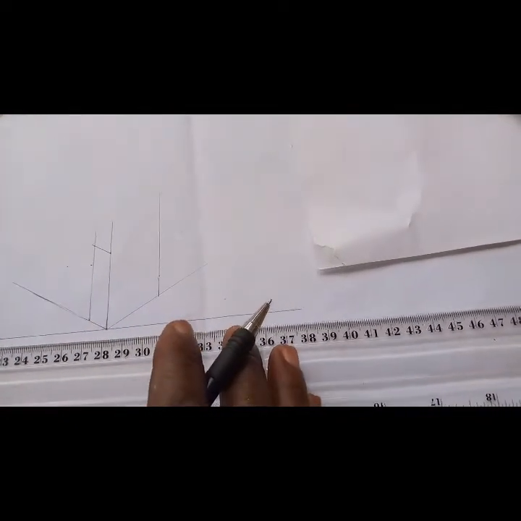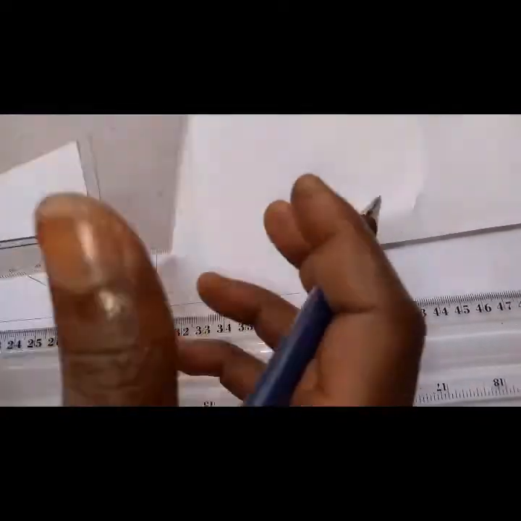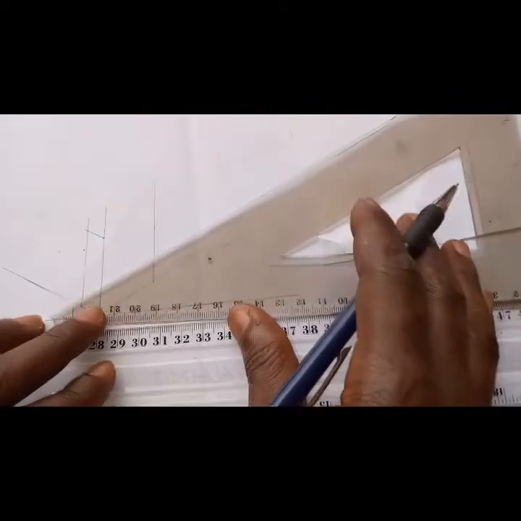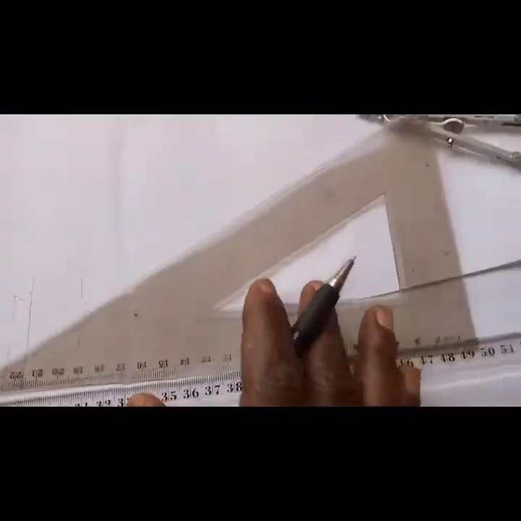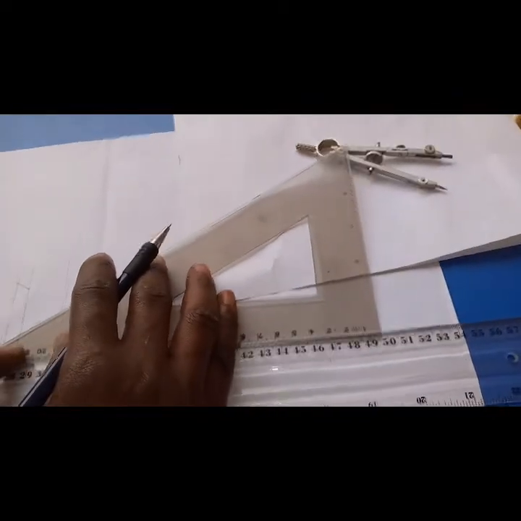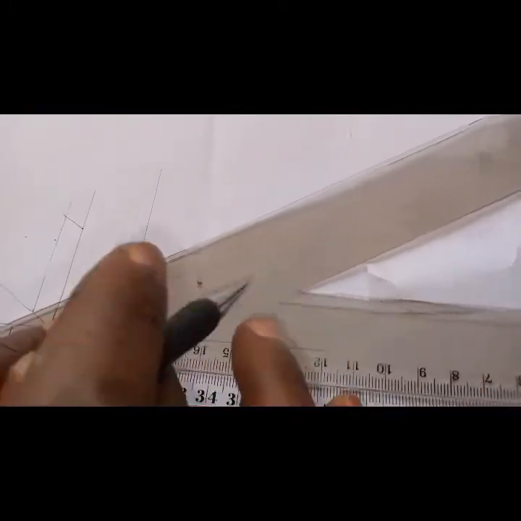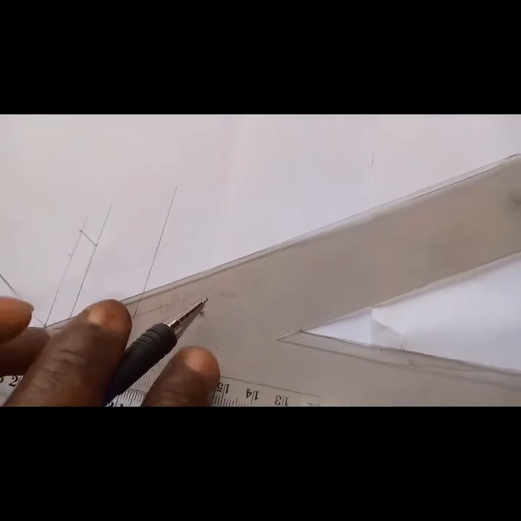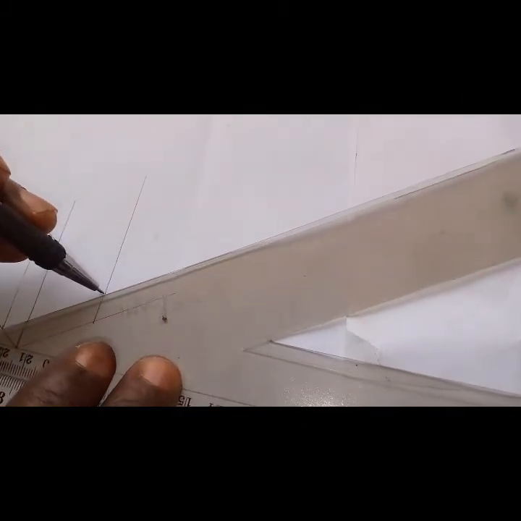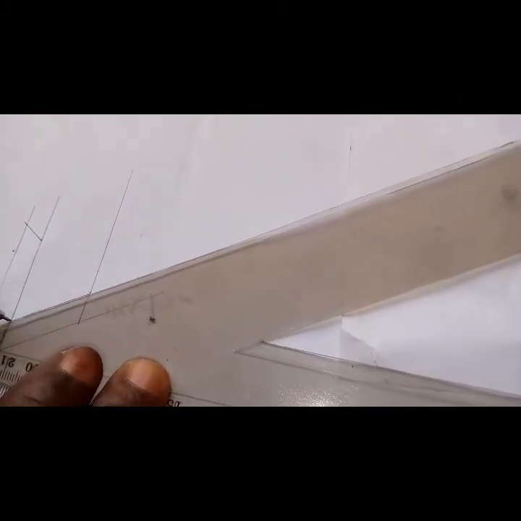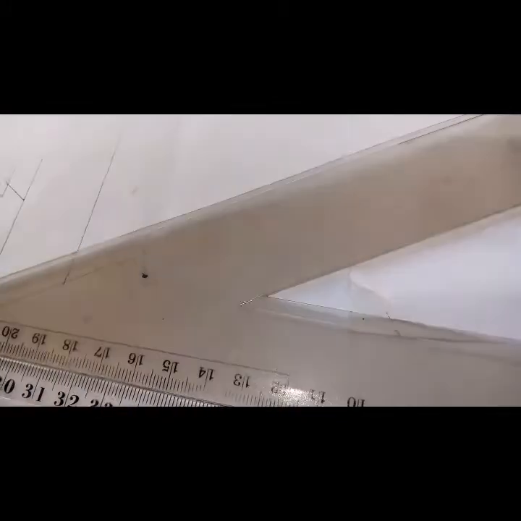Then on this side also. On this side. So I haven't done that.